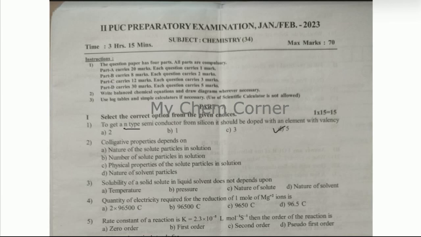Next one is question number 2. Colligative property depends on A, nature of solute particles in the solution, B, number of solute particles in the solution, C, physical properties of a solute particle in the solution, and D, nature of solvent particles. Now by definition, when we started learning the solutions chapter, we taught the definition of colligative property, that it depends on the number of solute particles in the solution, which is nothing but option B. So colligative property is something that depends on the number of solute particles in the solution.